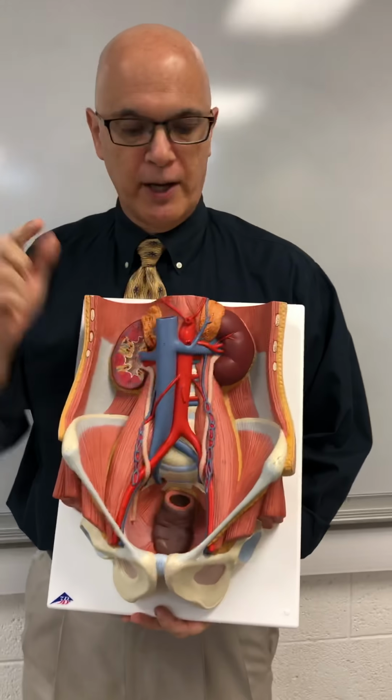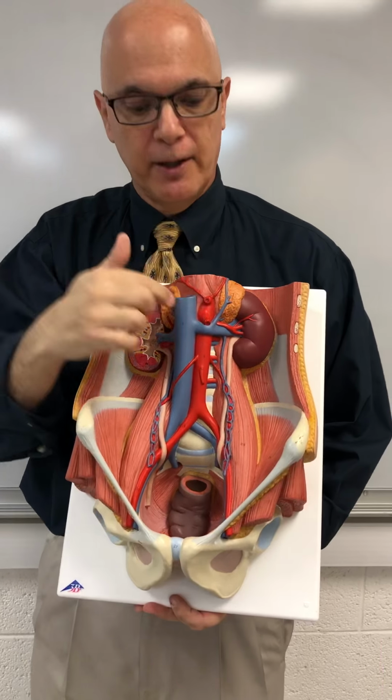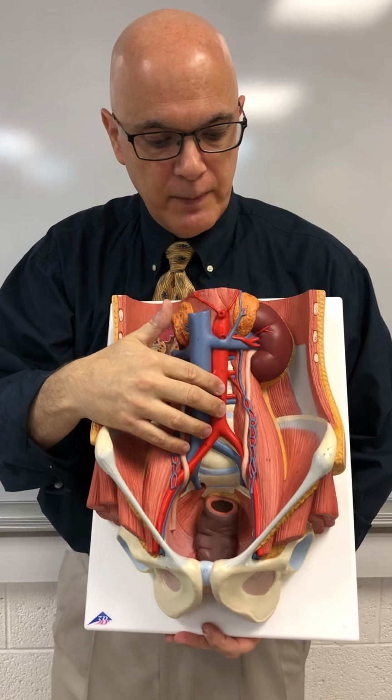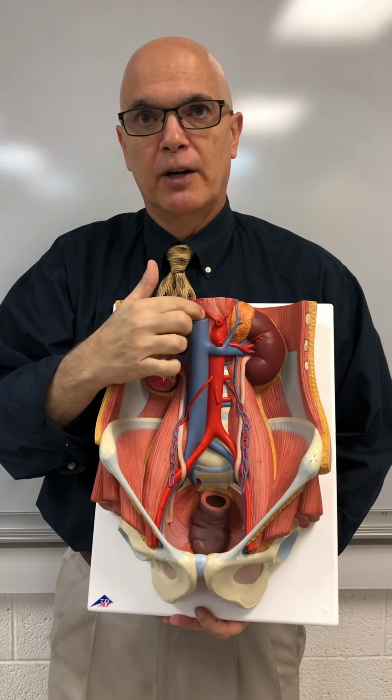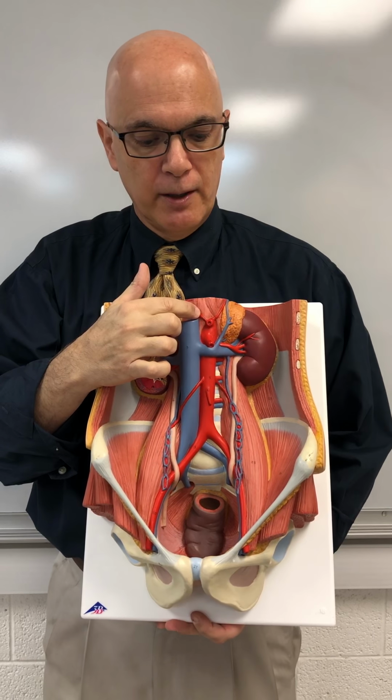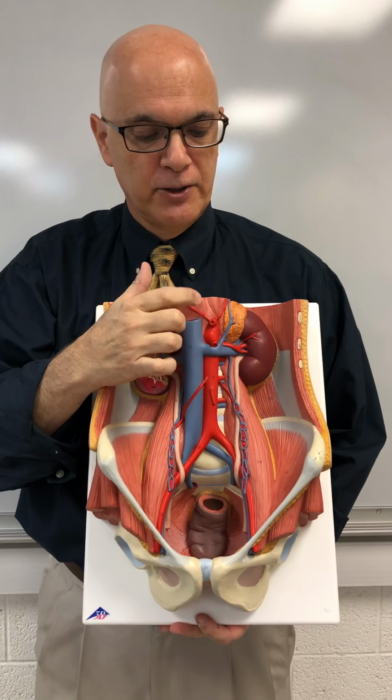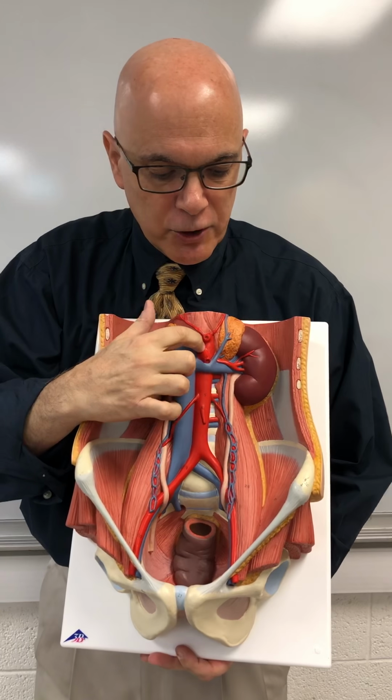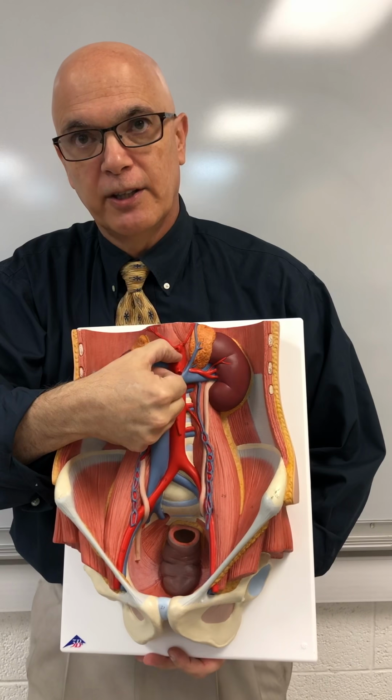Abdominal aorta first. As the descending aorta goes through the diaphragm, it becomes the abdominal aorta. First branches off are going to be the inferior phrenic arteries going up to the underside of the diaphragm. This model doesn't show it, but there's another branch here called the celiac trunk.